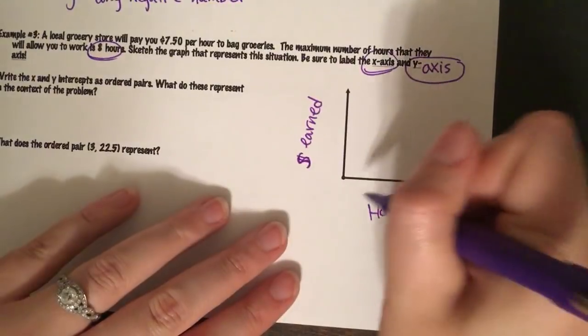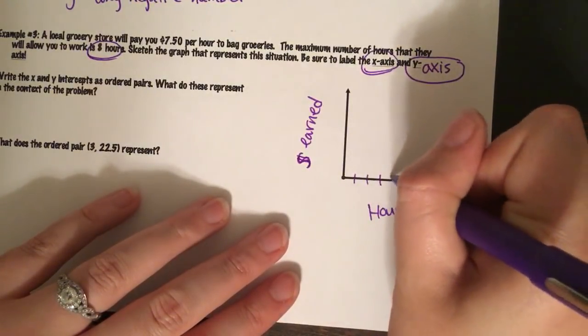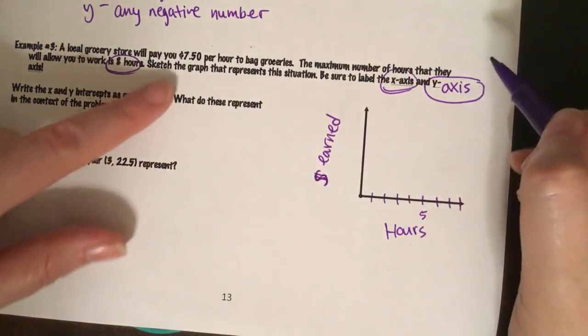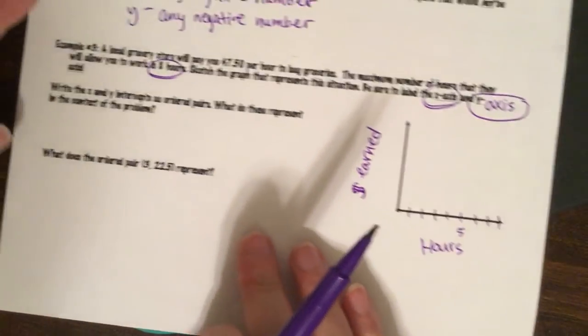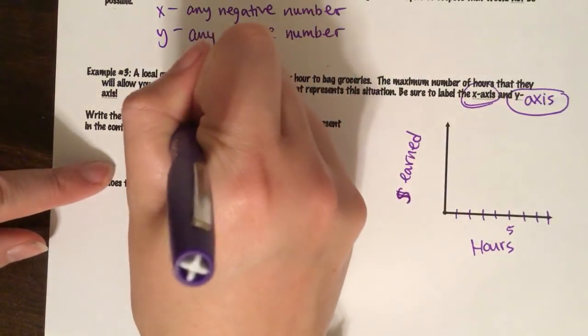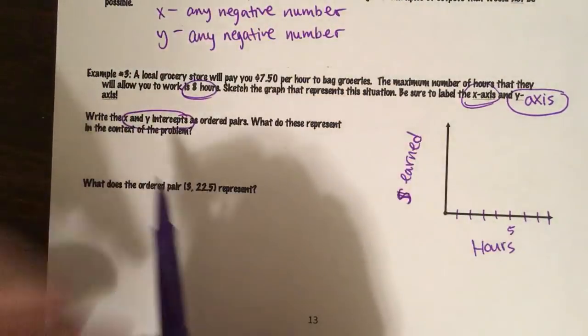Make that look more like money. Okay, so I've got 1, 2, 3, 4, 5, 6, 7, 8. And we're told we get $7.50 per hour. So write the x and y intercepts as ordered pairs. So what does intercept mean?